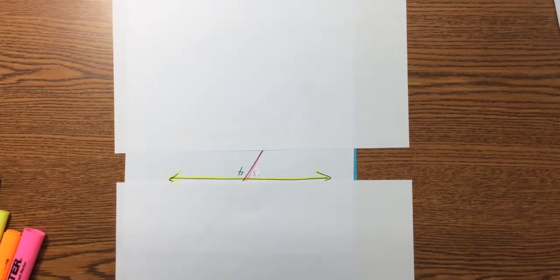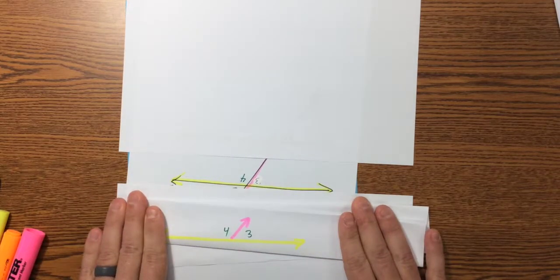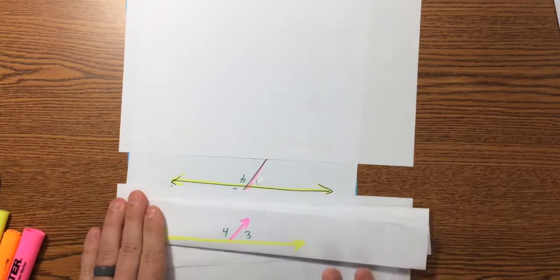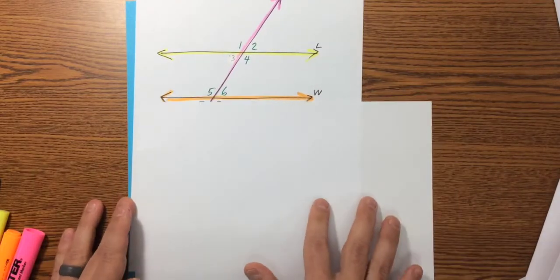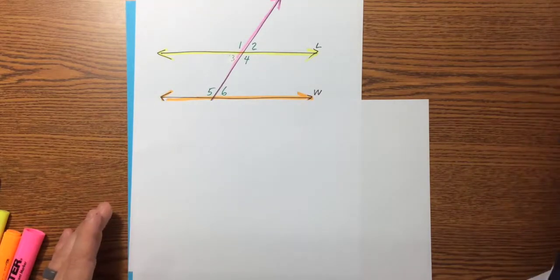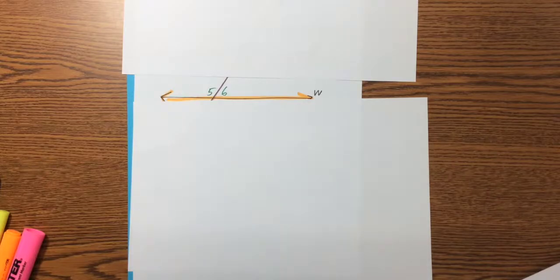Again, I'm asking you to bear with me. I wrote it like this. Then, bear with me, I promise this is going to bear fruit, I took these angles and I wrote them like this.